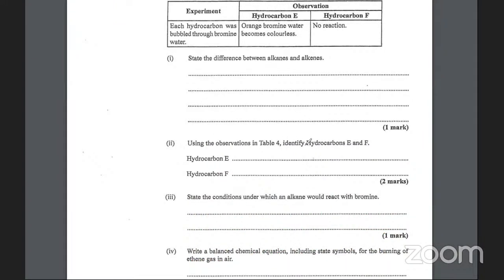Using the observation in table 4, I identify hydrocarbon E and F. The one that decolorizes the bromine is alkene. Hydrocarbon E is ethene. Hydrocarbon F, alkane. Right?